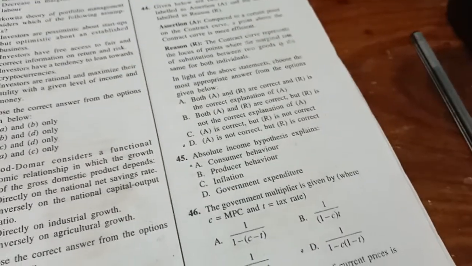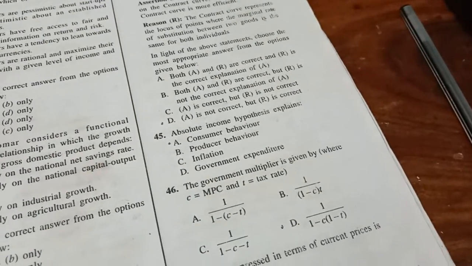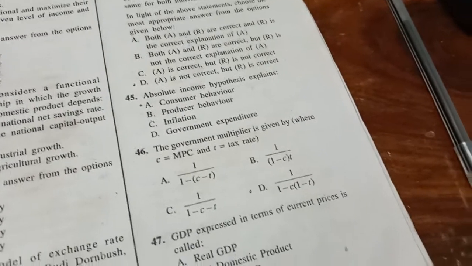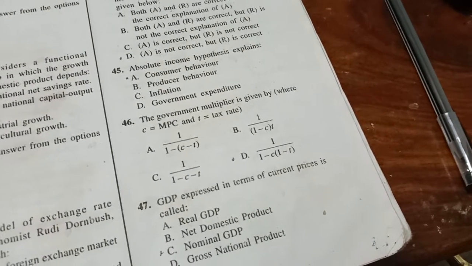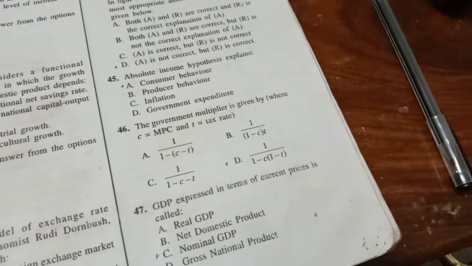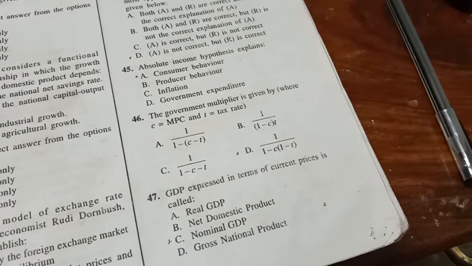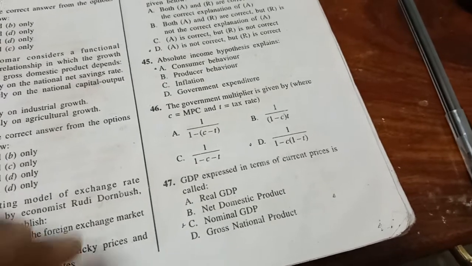Absolute income hypothesis explains consumers' behavior. The government multiplier is given by, where C equal to MPC and T equal to tax rate, 1 by 1 minus C into 1 minus T. GDP expressed in terms of current prices is called nominal GDP.